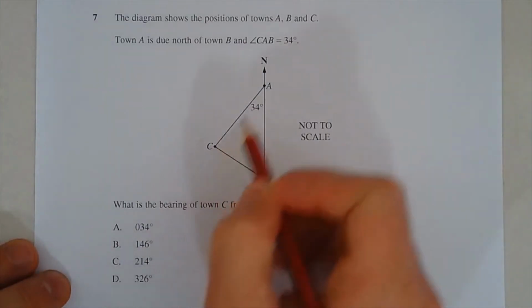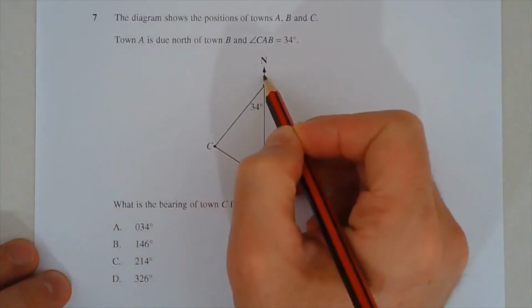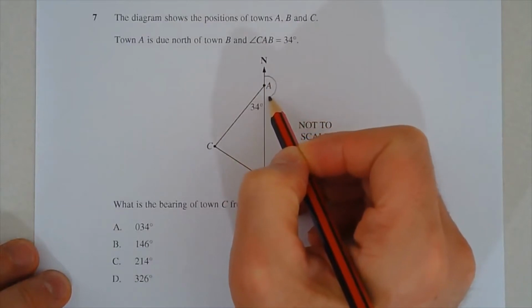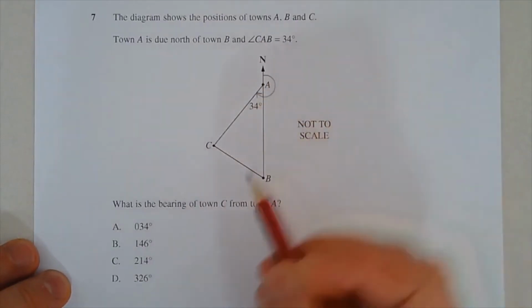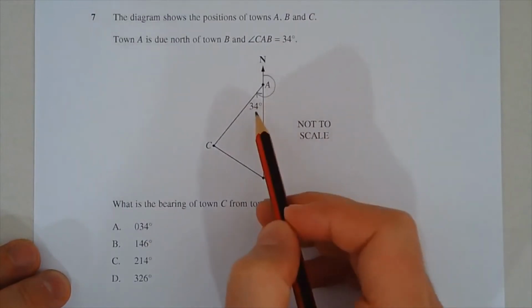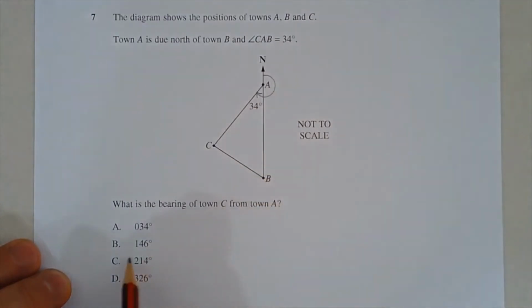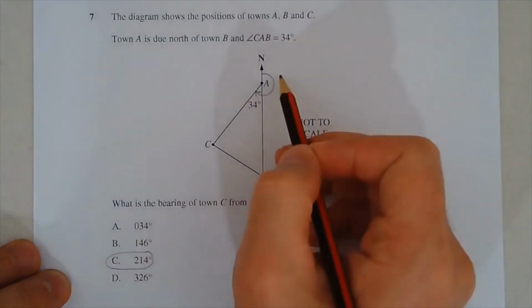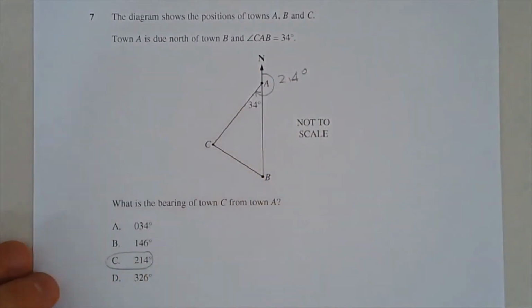Here's our town C, here's our town A. The bearing of town C from town A is measured from true north clockwise. So from north to south is 180 degrees, plus 34 is 214 degrees. Option C.